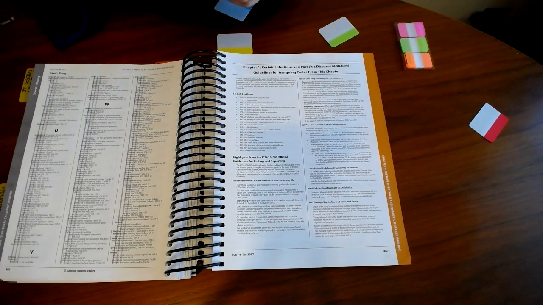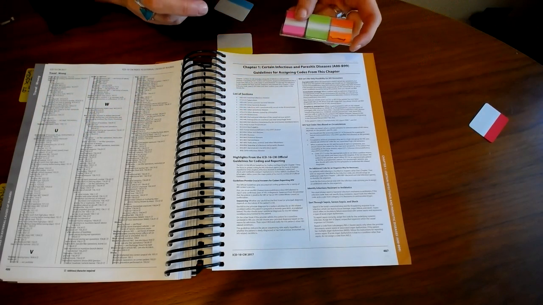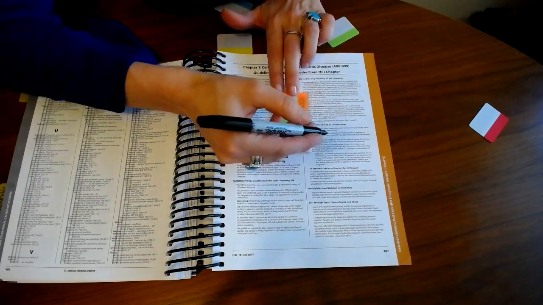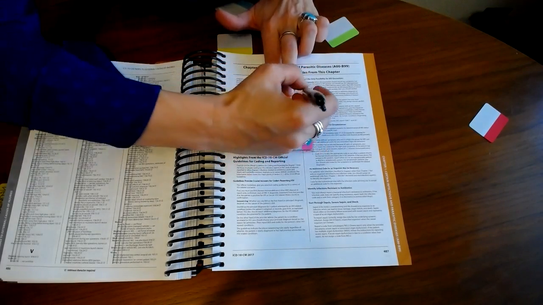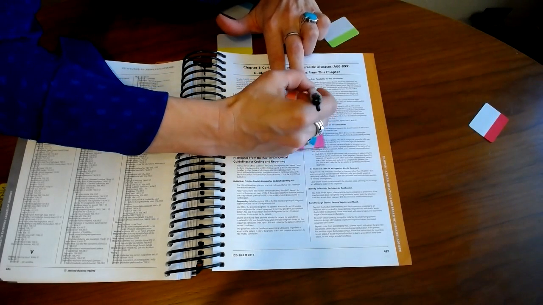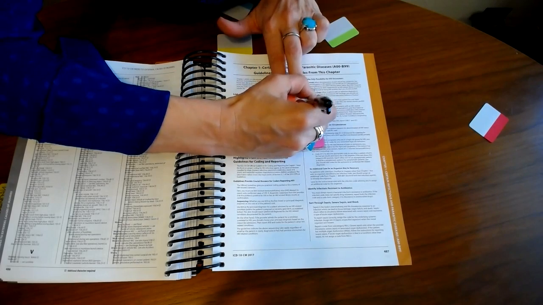So for this, I'm going to use my little tabs, and I'm just going to write A00 through B99.